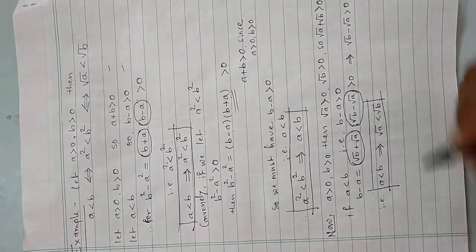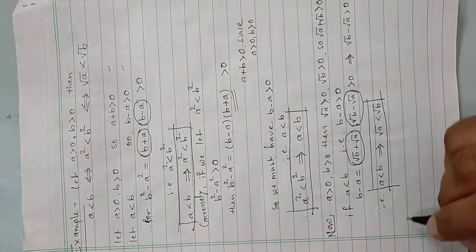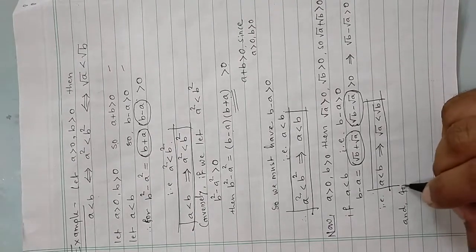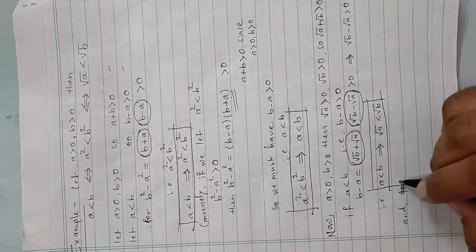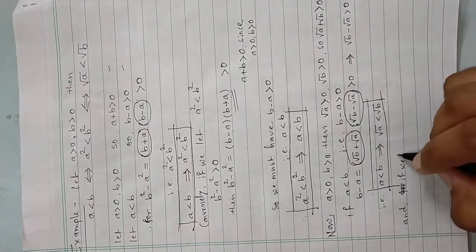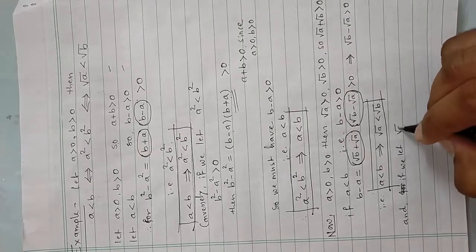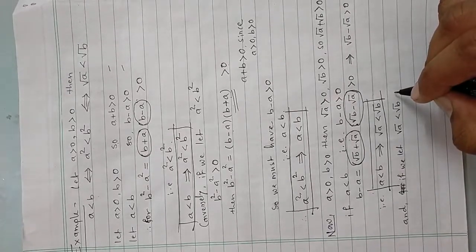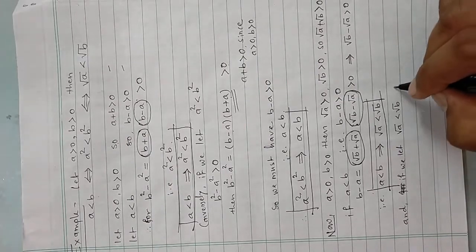Right? And conversely, for the other part, if we consider root A is less than root B, then what happened?